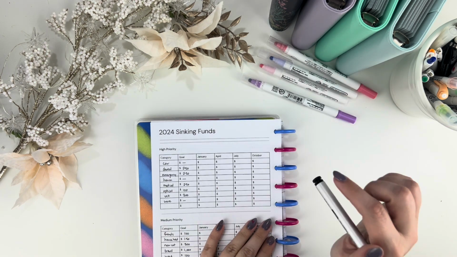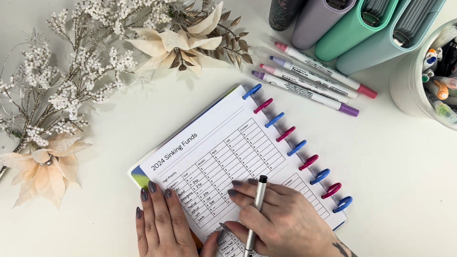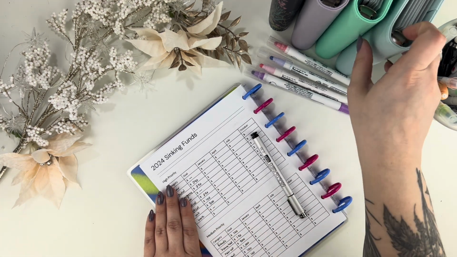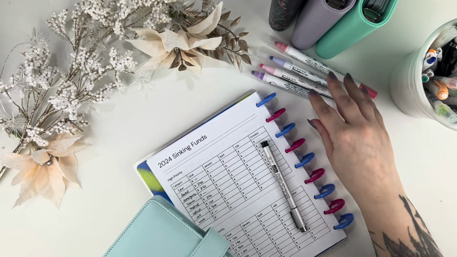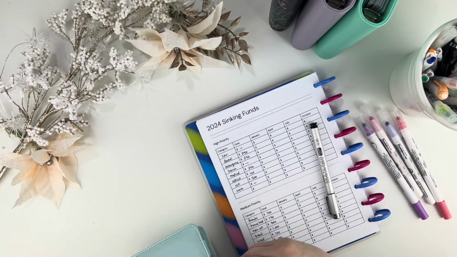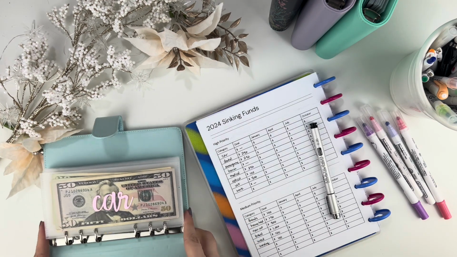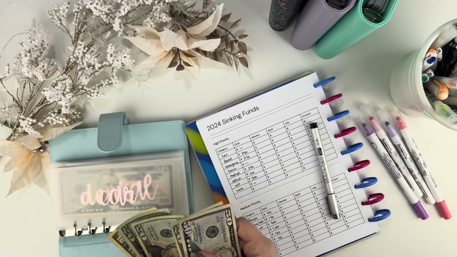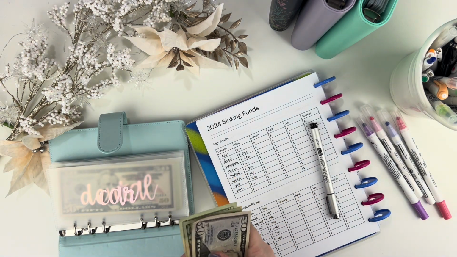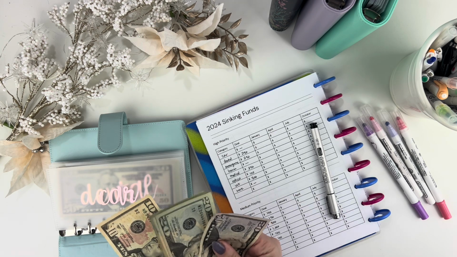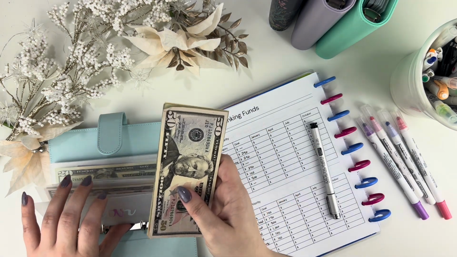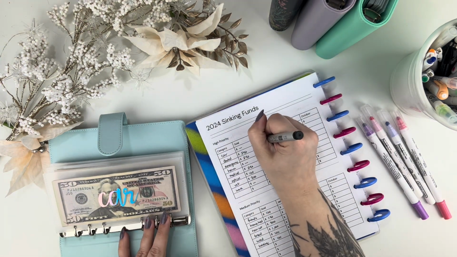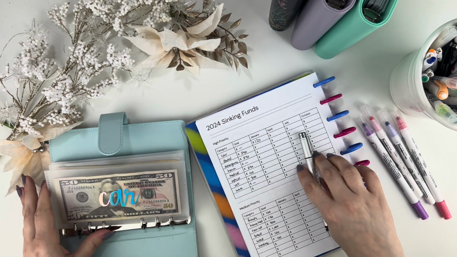All right, so I want to go through and count up what we've saved in the sinking funds, and then get them added in so that I can track my progress and how much improvement I'm making in saving for things. All right, so let's start in the high priority binder. The car fund currently has 50, 70, 90, 110, 120, right? That's how that works. Yeah, $120 in the car fund. So car fund is ending at 120 in January.